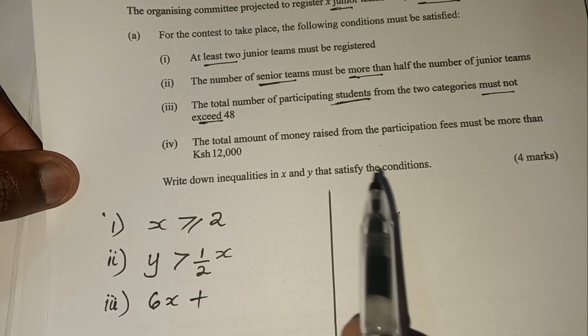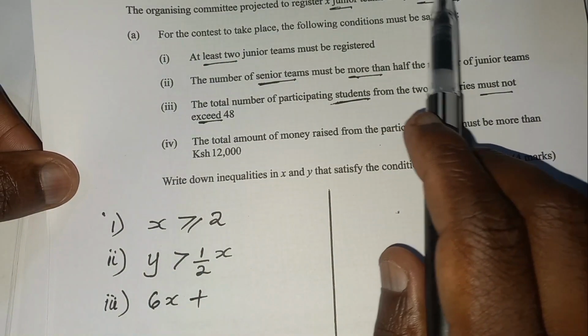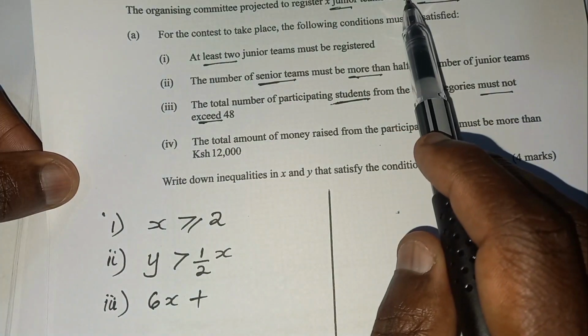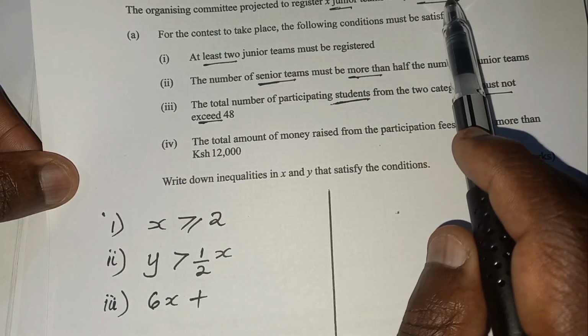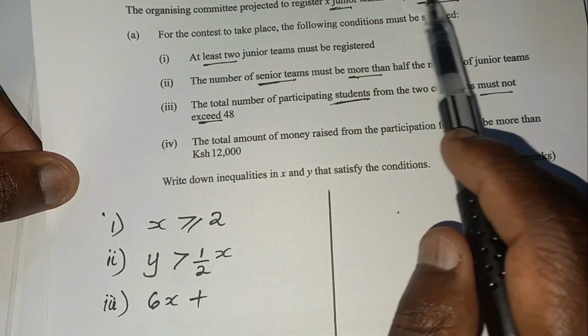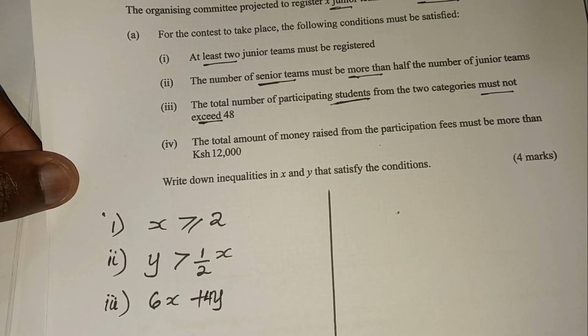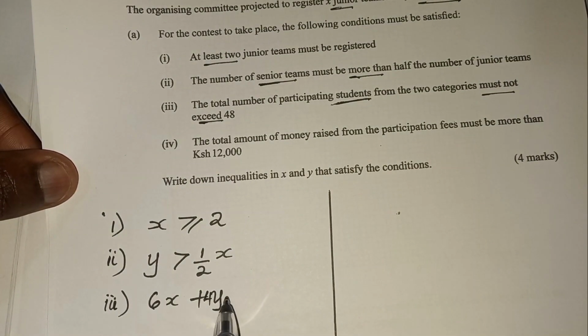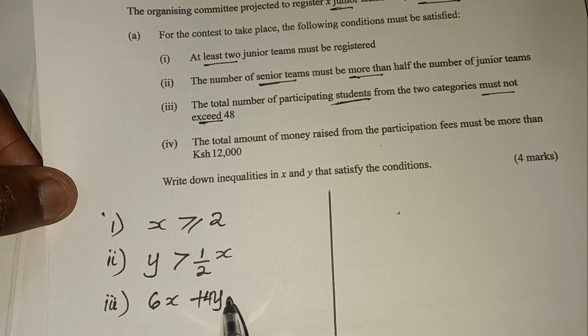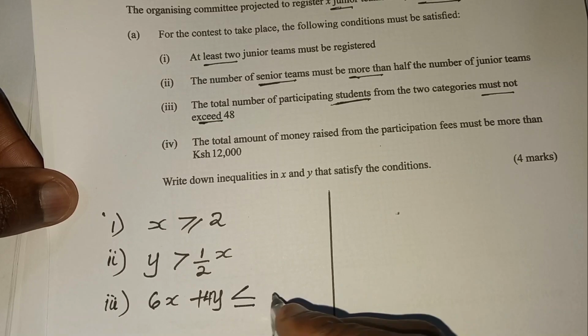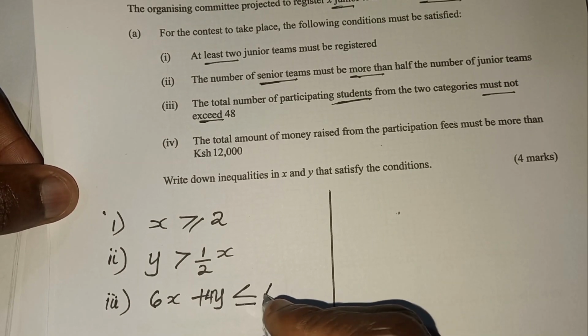What about the senior? For the senior, there are Y teams. One team should have 4 students. So what about Y teams? It's Y times 4, that is 4Y. So we have 6X plus 4Y, and this is the number that must not exceed. When you add the number of students for the junior and senior categories, must not exceed means less than or equal to 48.